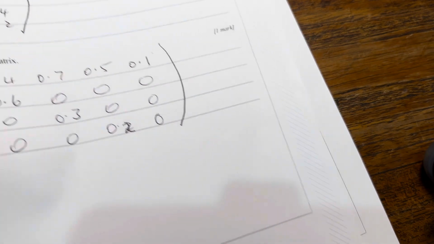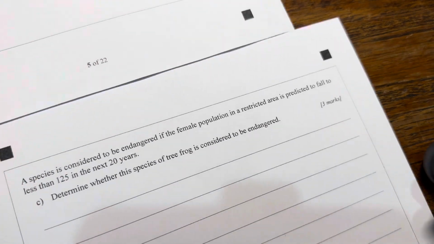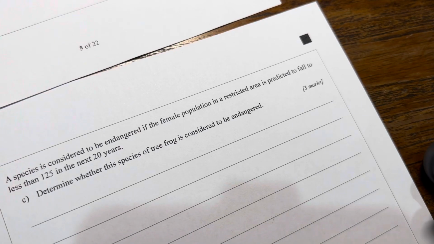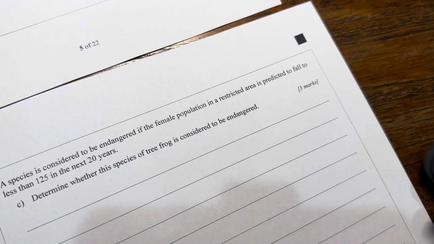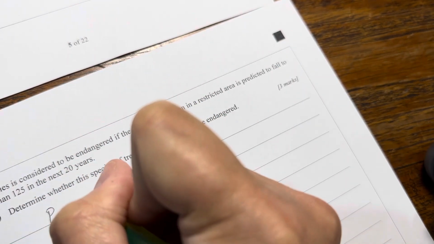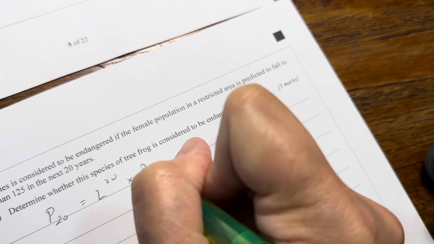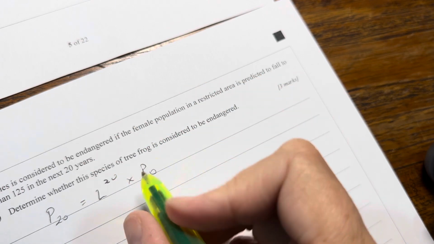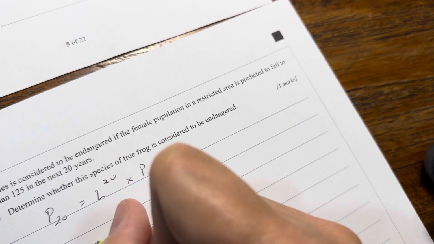Part A and Part B done. Part C, where we actually get to do something. The species is considered to be endangered if the female population in a restricted area is predicted to fall below 125 in the next 20 years. Determine whether the species is considered to be endangered. Next 20 years, P20 is L20 times P0. Do that on your calculator.